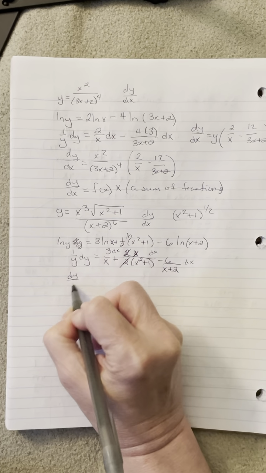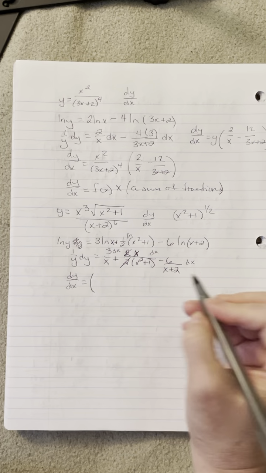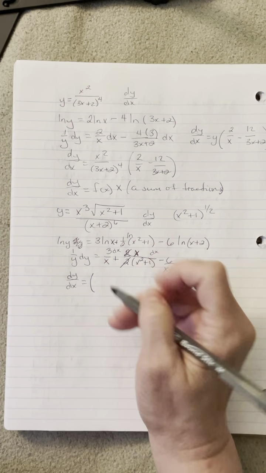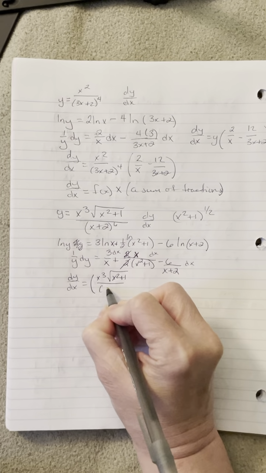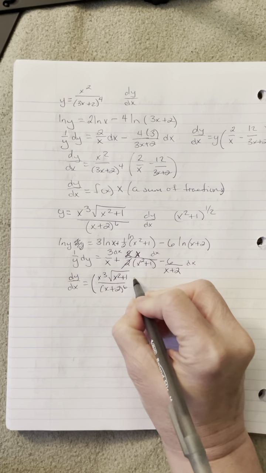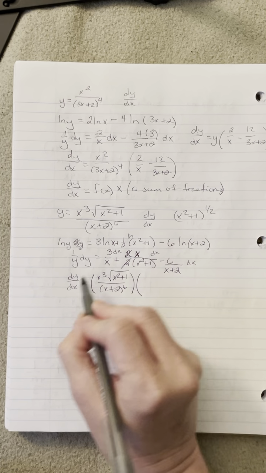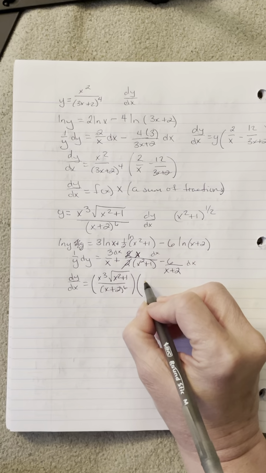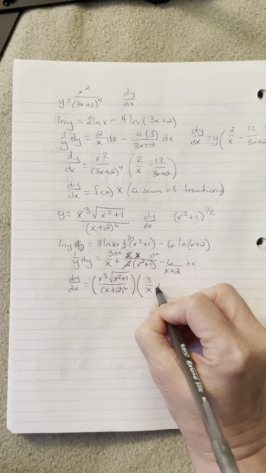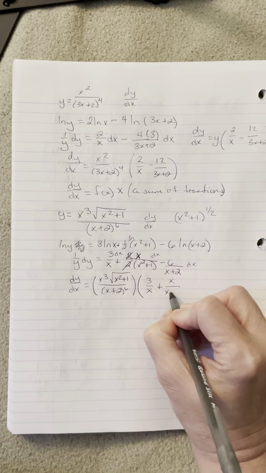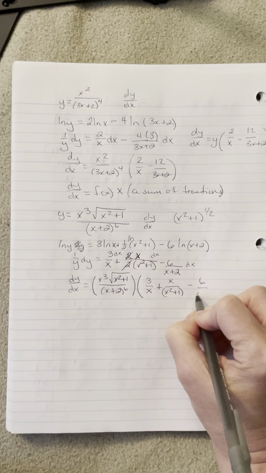now dy over dx equals, and we're multiplying y with everything, so I might as well go ahead and substitute back in my original x cubed square root of x squared plus 1 over the x plus 2 to the 6th, multiplying with, and I pulled the dx from everything and put it underneath already, so that's leaving me 3 over x plus x over x squared plus 1 minus the 6 over x plus 2.